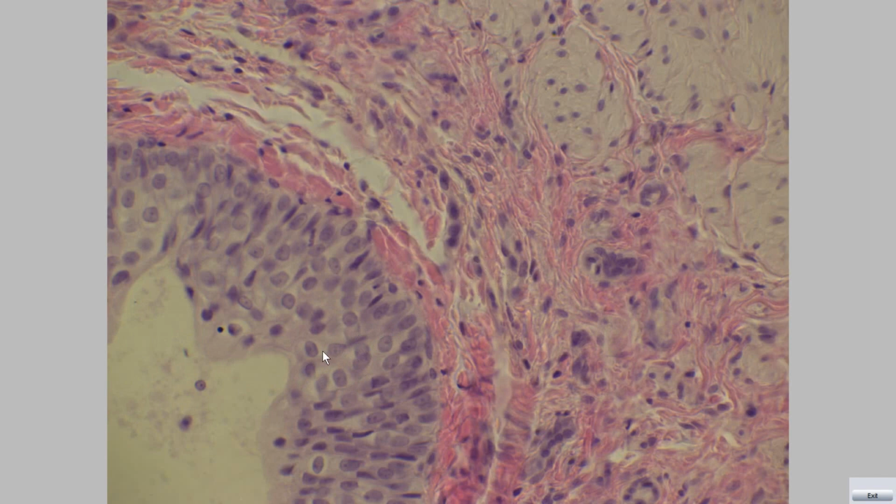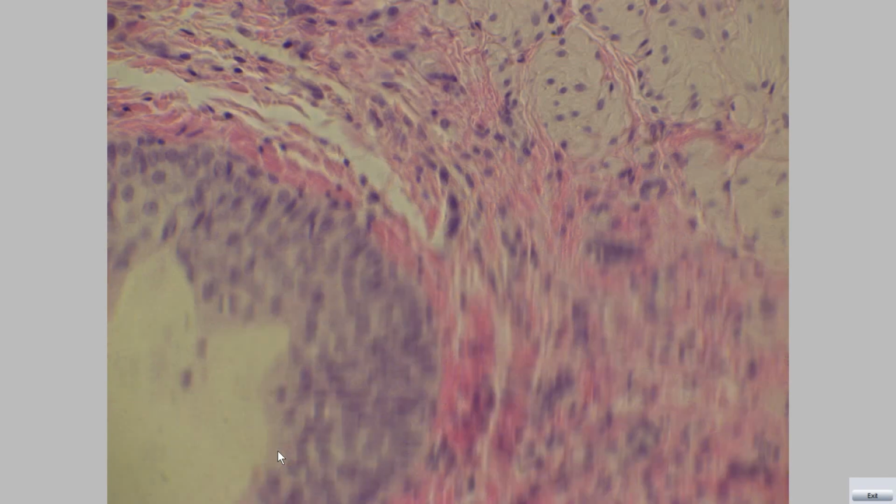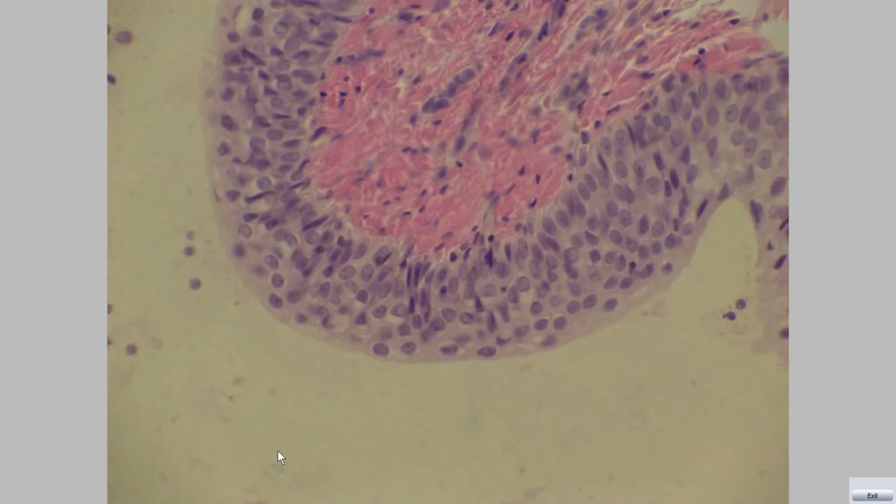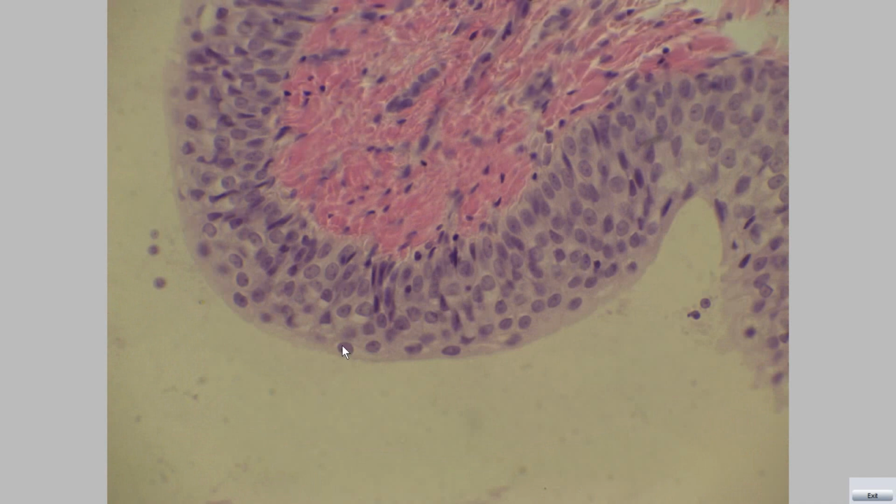The transitional epithelium can be divided into three regions: a single layer of small basal cells resting on a thin basement membrane, an intermediate region consisting of one to several layers of columnar cells, and a superficial layer with umbrella or dome cells.